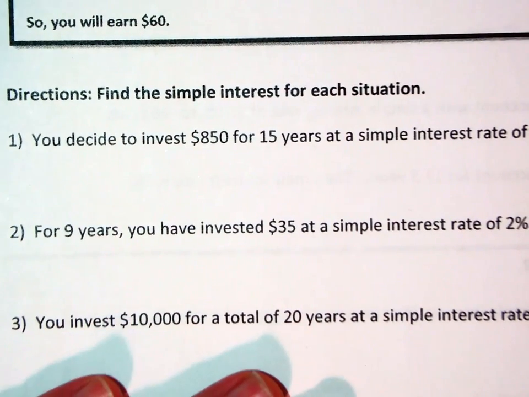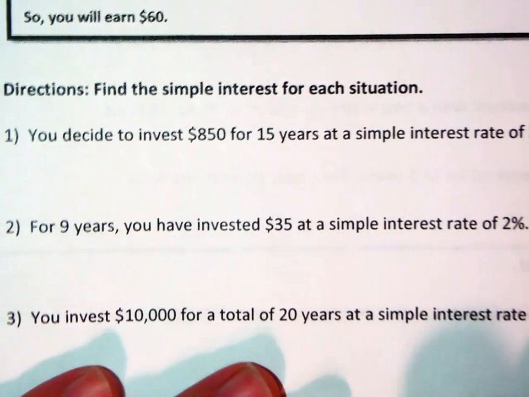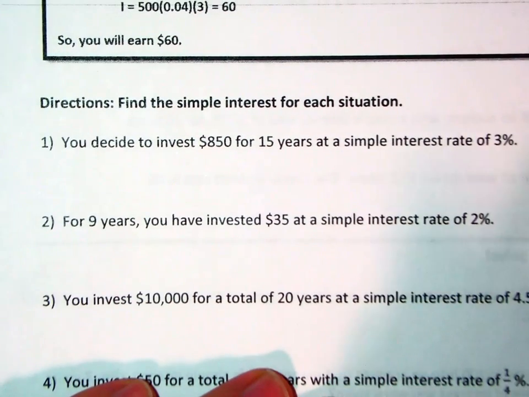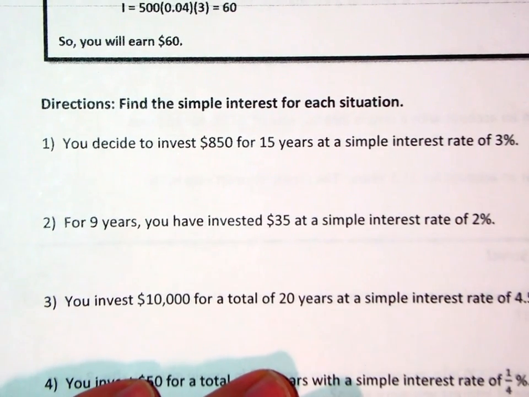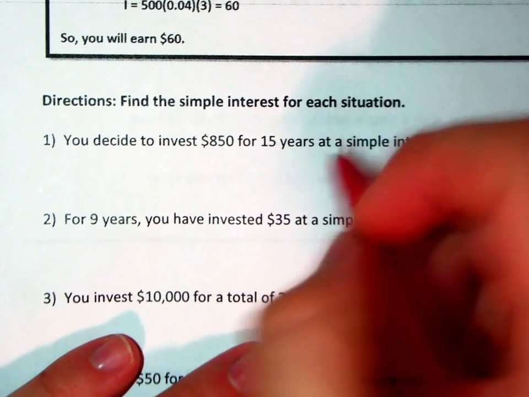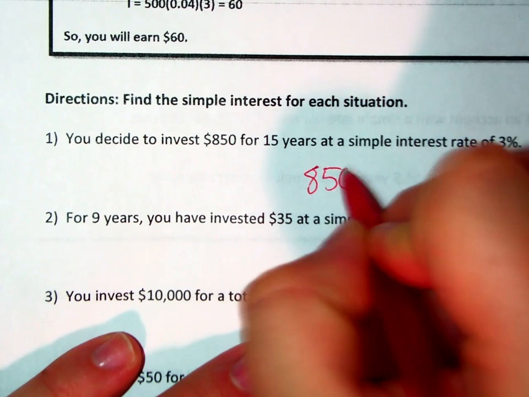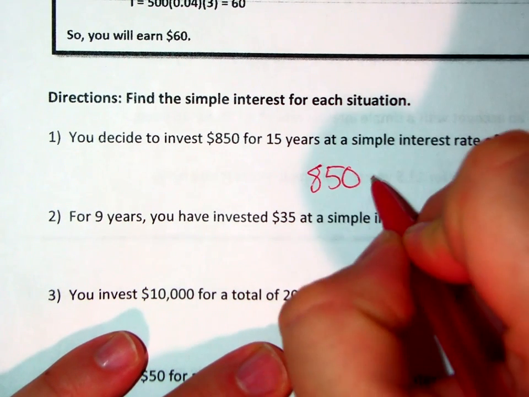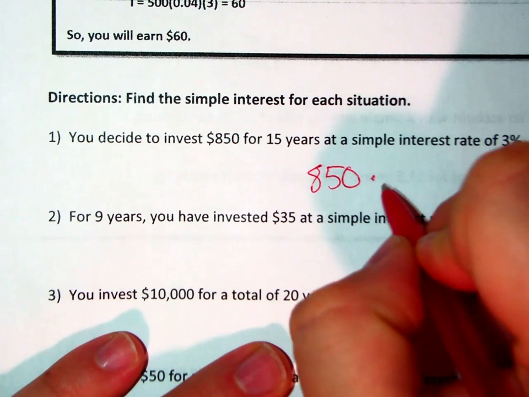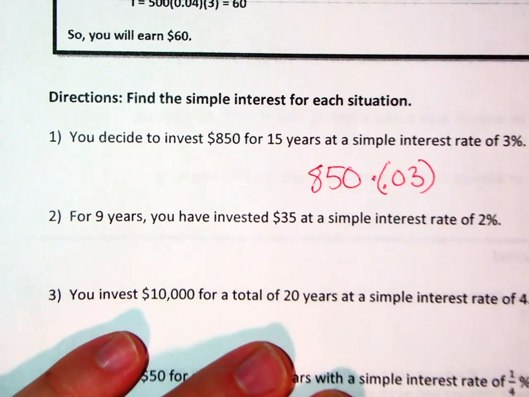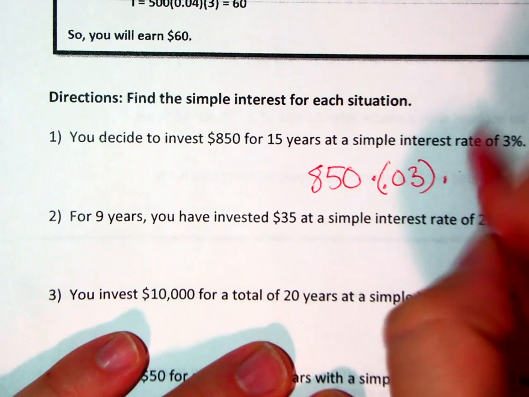Number 1 reads, you decide to invest $850 for 15 years at a simple interest rate of 3%. So following the example that was given to you, we would have $850 is our principal, times our rate of 0.03, which is equivalent to 3%, times our time, which was 15 years.